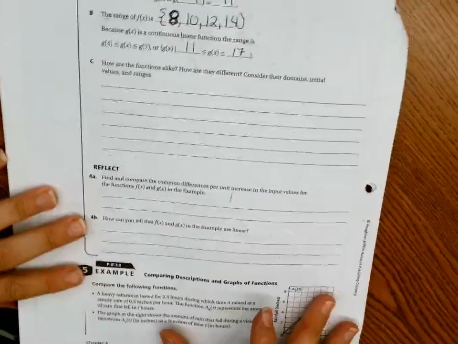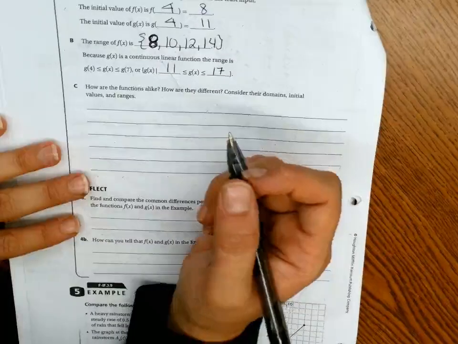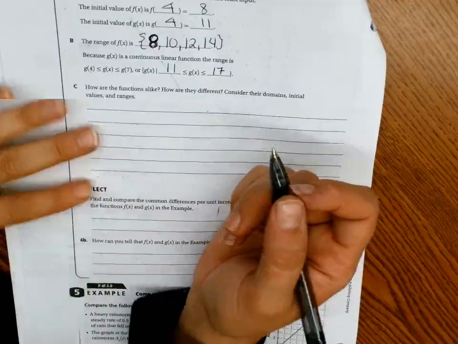Okay. So, how are the functions alike? How are they different? Consider the domains, the initial values, and the ranges.